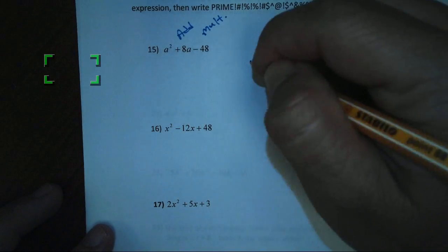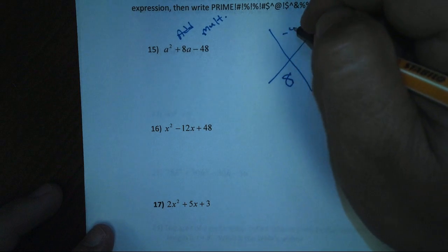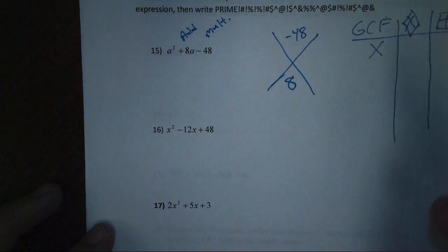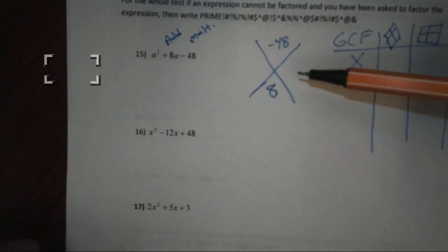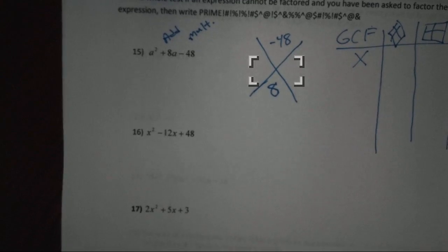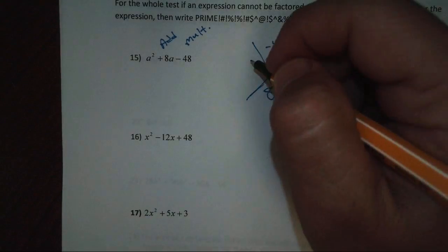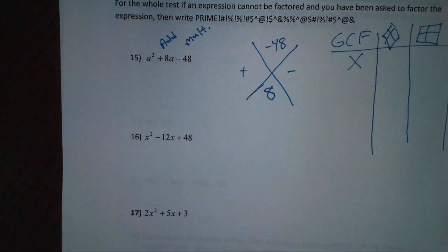So for my diamond people, our add number goes on the bottom, multiply number goes on the top. First thing I'm going to do is figure out the signs. If I'm adding to get a positive and I'm multiplying to get a negative, that means the two symbols have to be opposites of each other. We have to use one positive and we have to use one negative, because that's the only way to multiply to get a negative. So I'm going to put a plus and a minus.